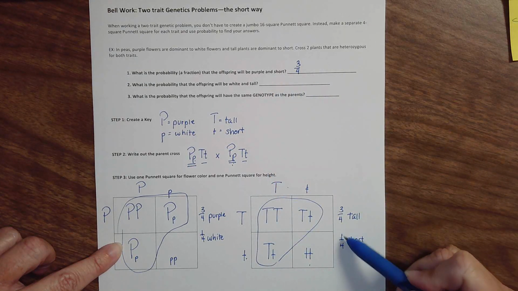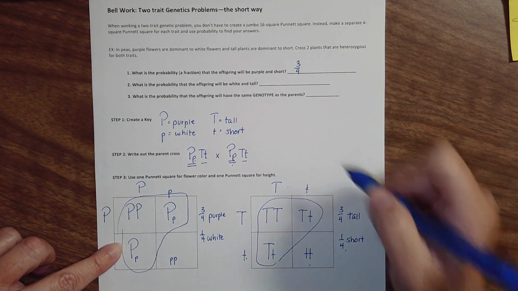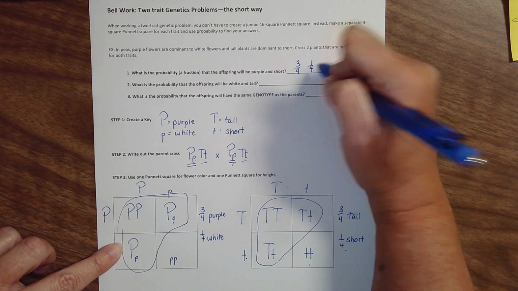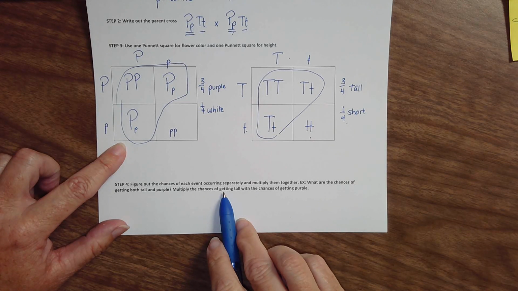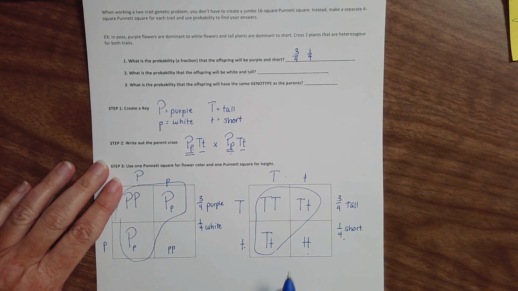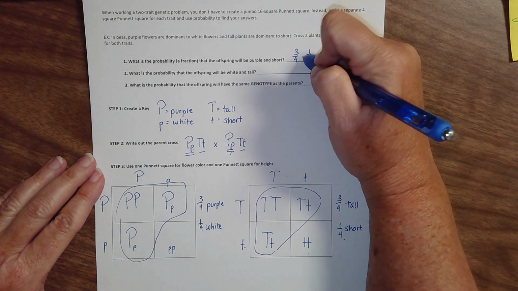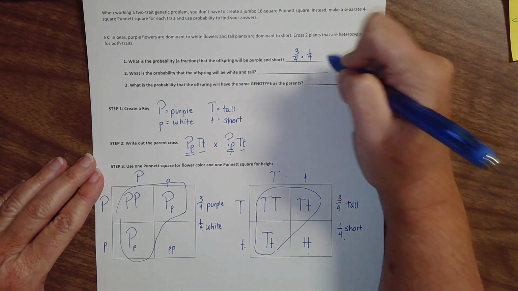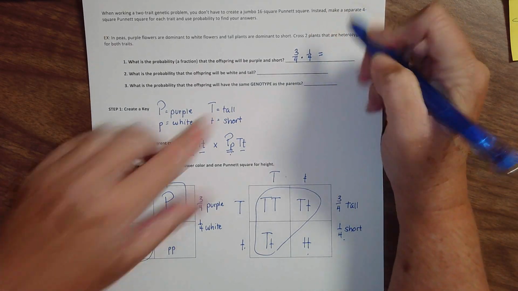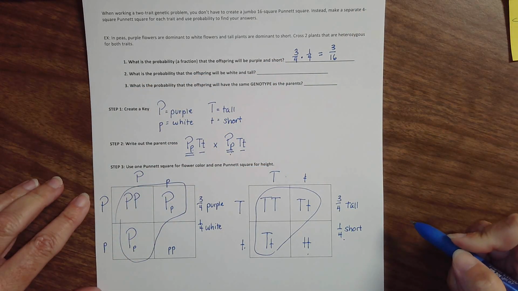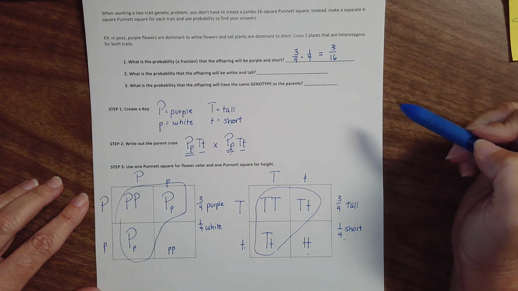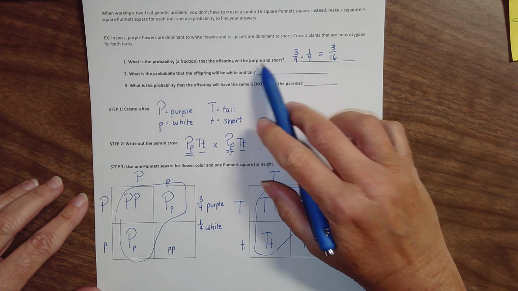So if I go over here, 1/4 for short. So let's write that 1/4 up here. And then according to my directions down here, you're going to multiply the chances of each separate to see what they are as far as occurring together. So I'm simply going to multiply those two. 3/4 times 1/4 is 3/16. So there's a 3 in 16 chance that I will get purple and short.